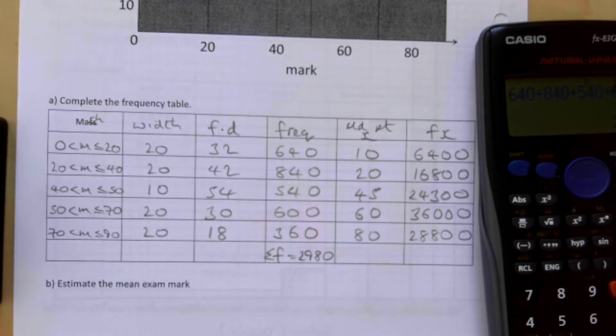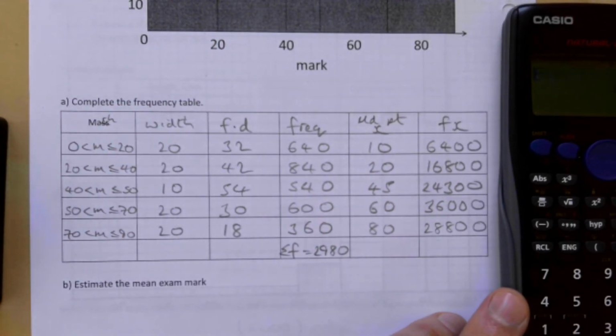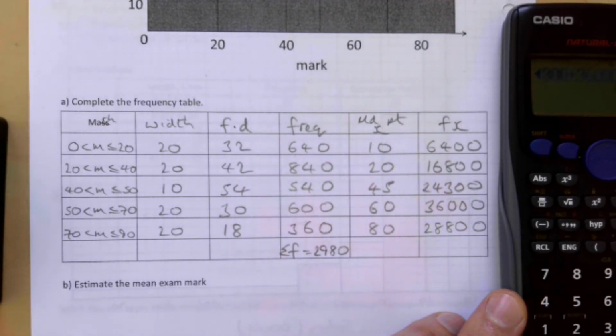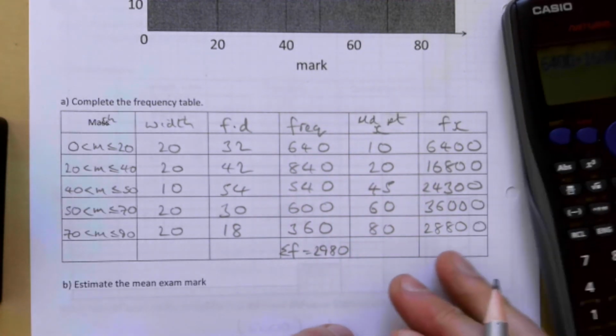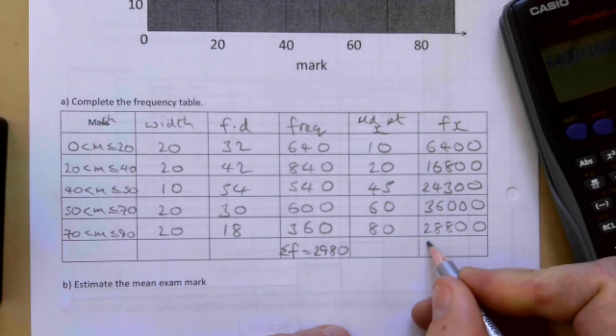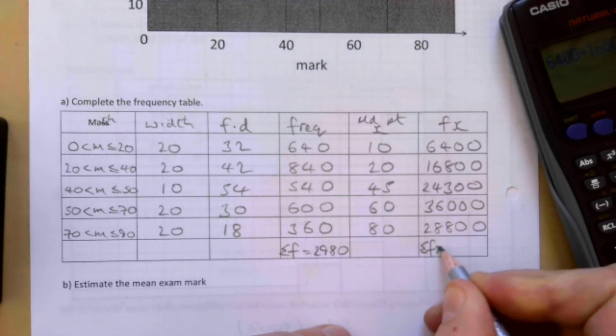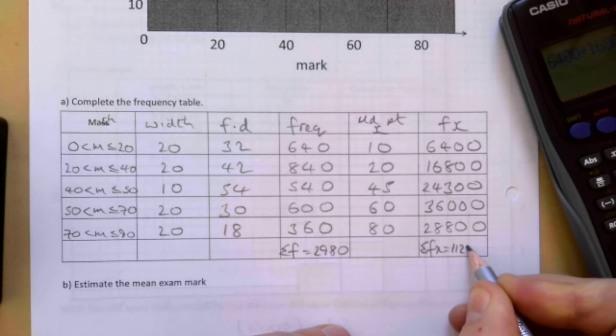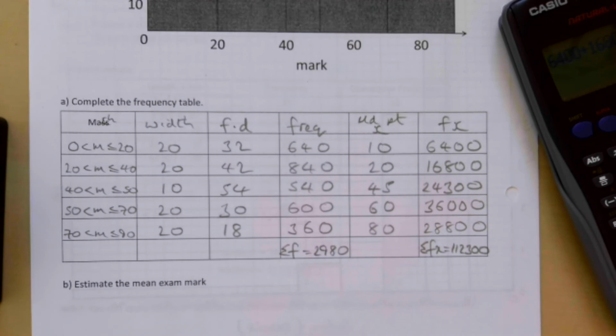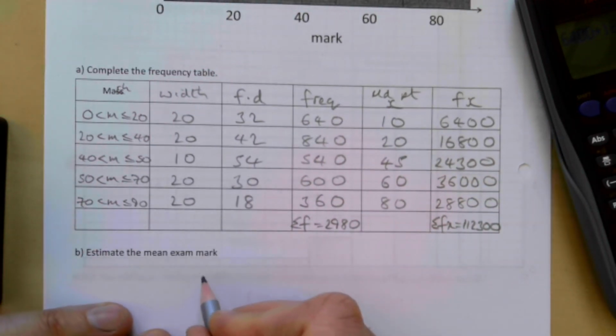And then add these up. 6400 plus 16800 plus 24300 plus 36000 plus 28800 is 112,300. So that's sigma fx is 112,300.